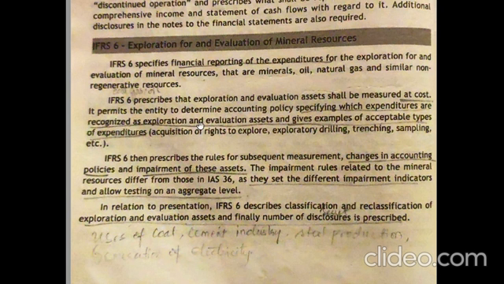It clearly tells you what kind of mineral resources can be accounted in your financial statement and for what kind of resources you can use IFRS 6 standards. So that is what it states here.